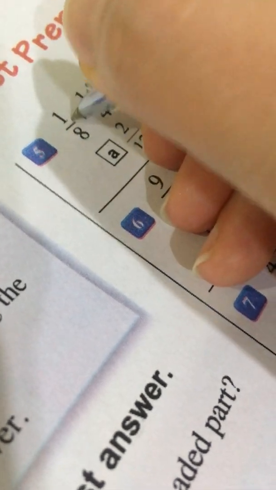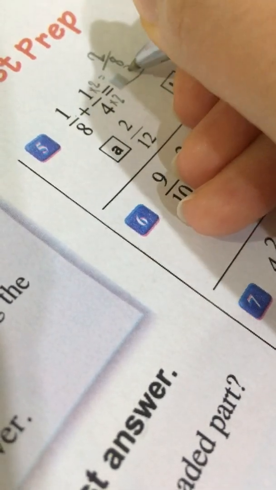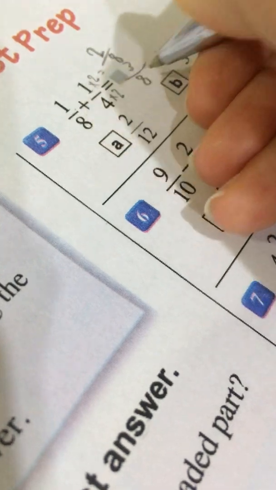Now we can add: 1 plus 2 is 3, and we keep 8 as it is. So where is 3 over 8? The answer is D.